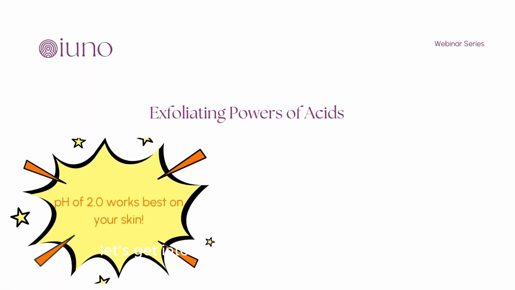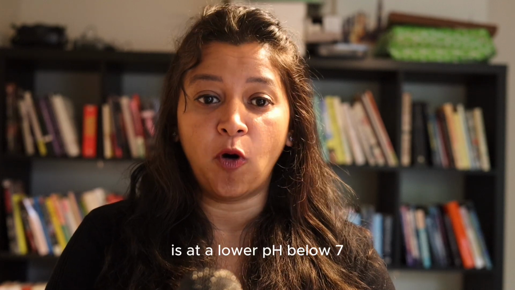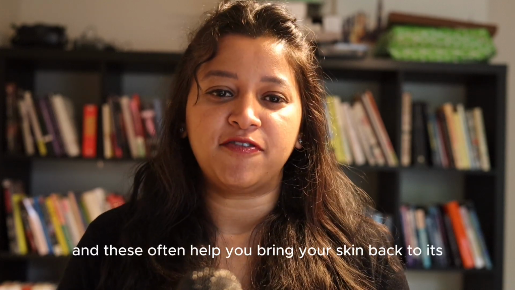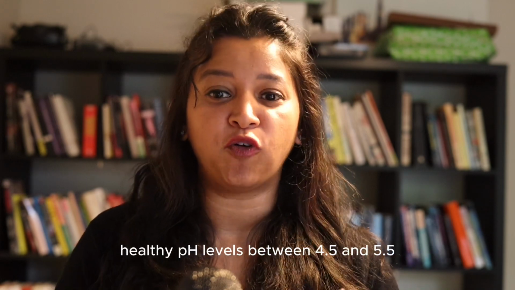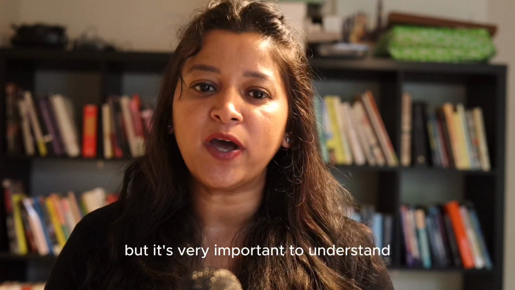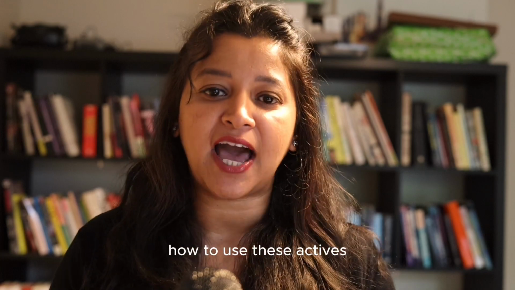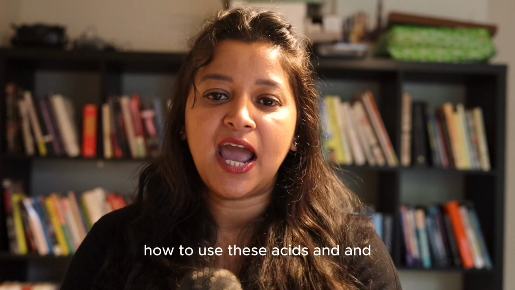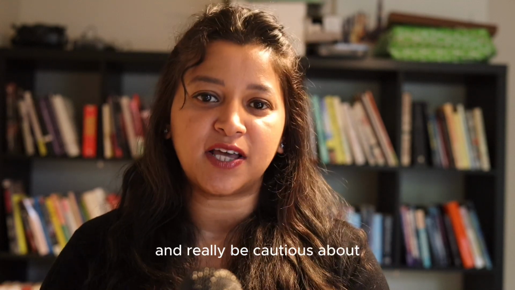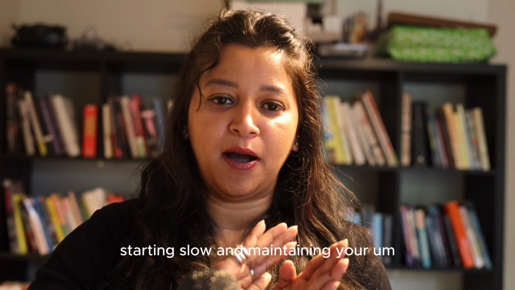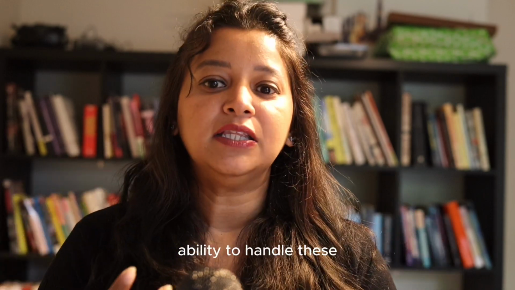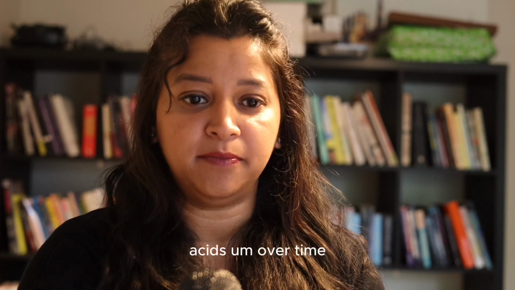Let's get into the exfoliating powers of acids. Now, acids, as I mentioned, are at a lower pH, below 7, and these often help you bring your skin back to its healthy pH levels between 4.5 and 5.5. But it's very important to understand how to use these actives, how to use these acids, and really be cautious about starting slow and maintaining your ability to handle these acids over time.